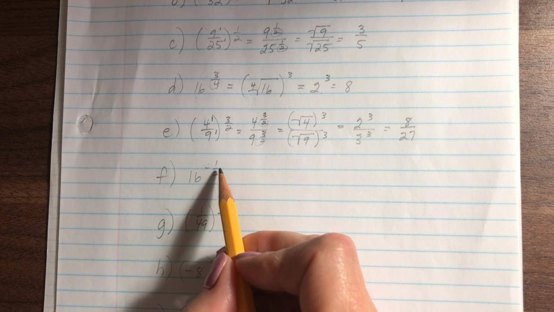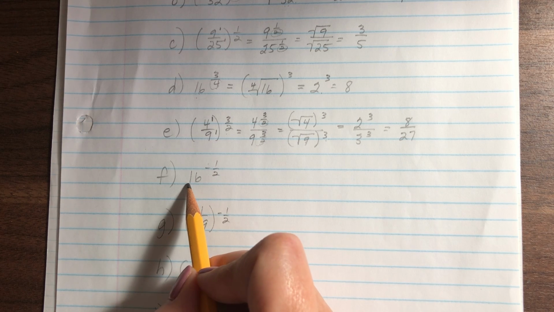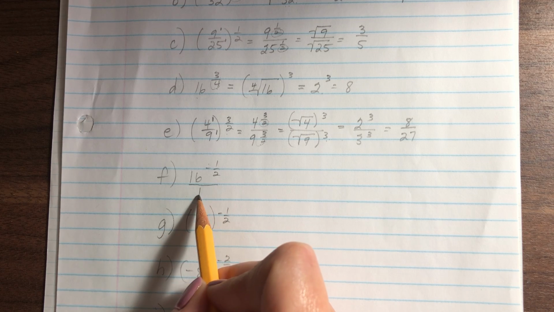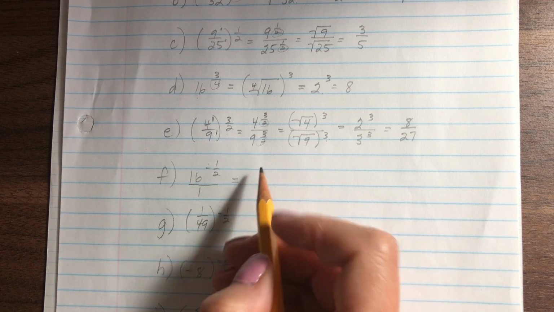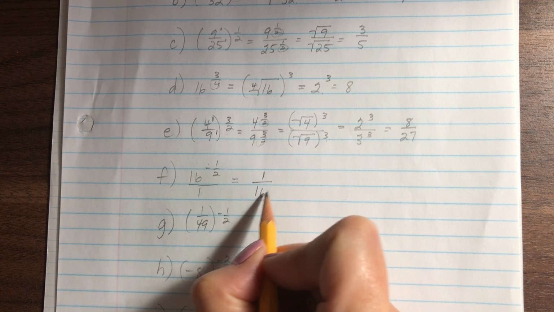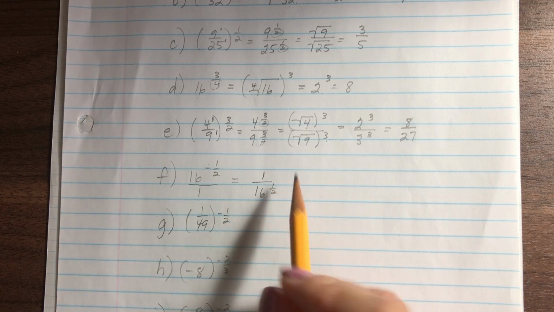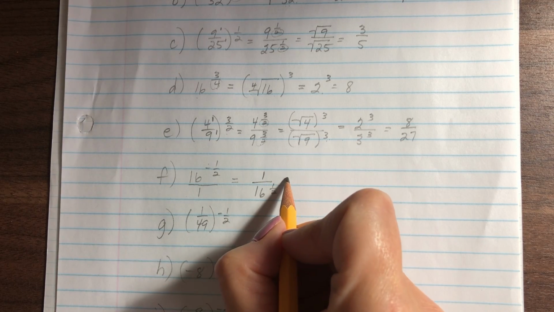In F, we have a negative exponent to begin with. So first we need to rewrite it using positive exponents. If I consider this as being a fraction with a denominator of 1, I can change the position of this power in my fraction, and make the exponent positive. The numerator will be 1. So rewriting it using positive exponents, I get 1 over 16 to the exponent 1/2.